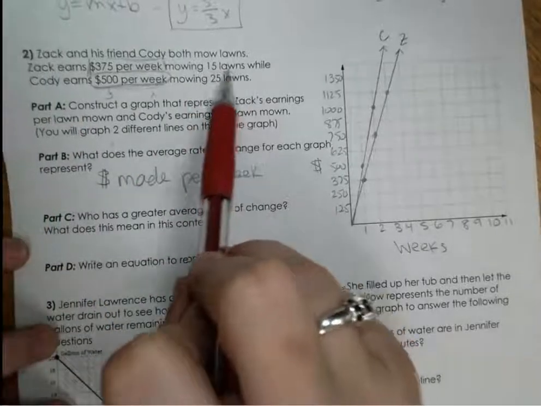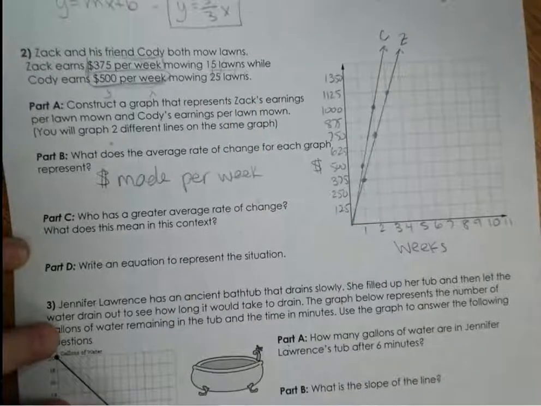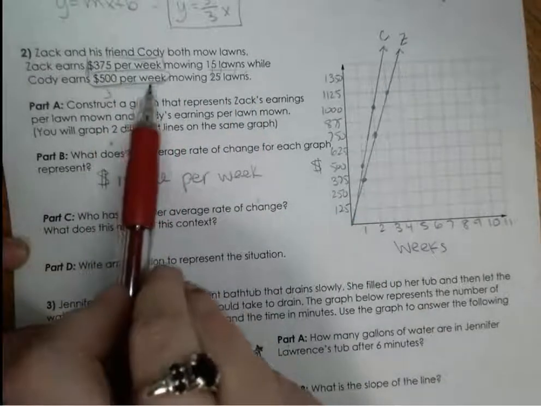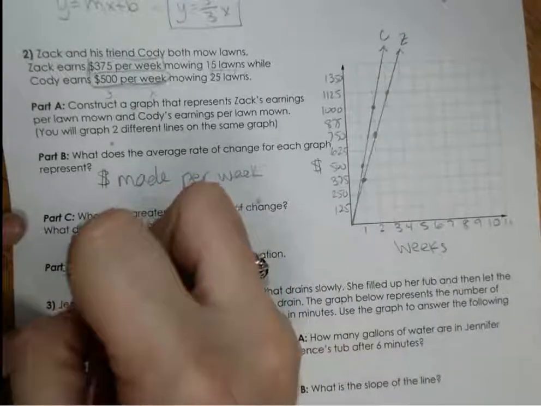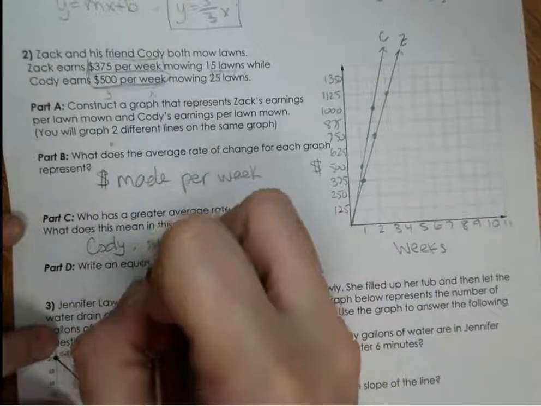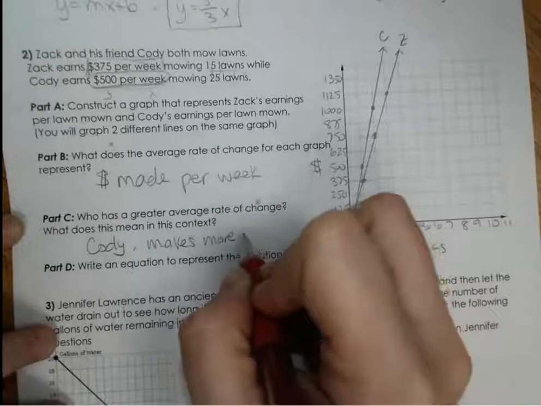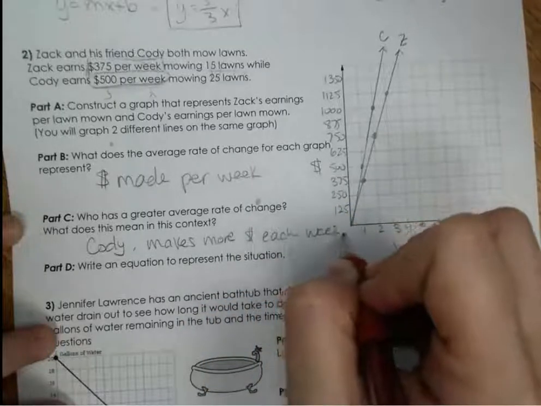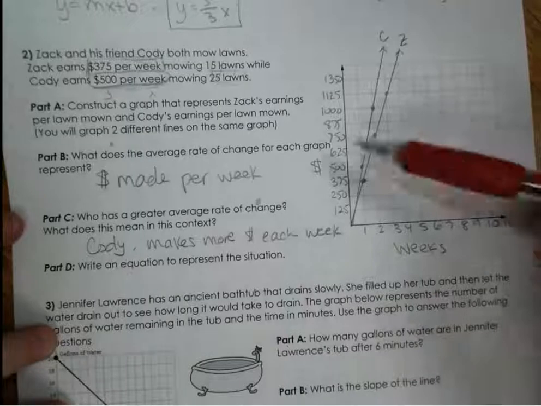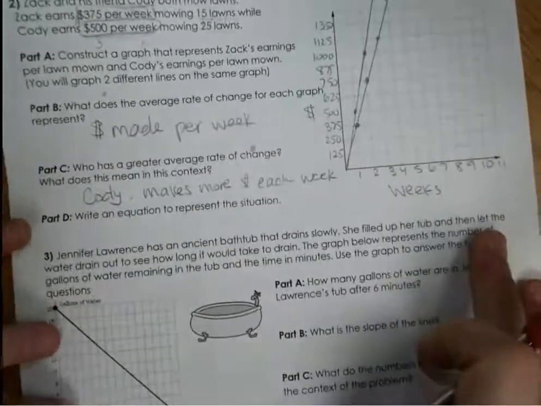This lawn right here information, this is extra information that we actually don't need. It's not part of our problem. So we're looking at just their rates. Okay, Cody has a greater average. What does that mean? It means he makes more money each week. Okay, we can also see that his graph is steeper. All right, let's write an equation for this one.